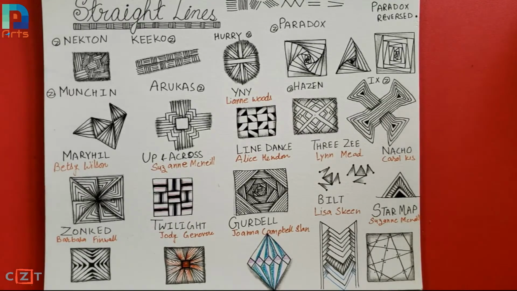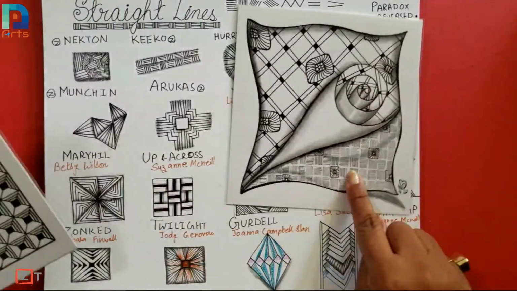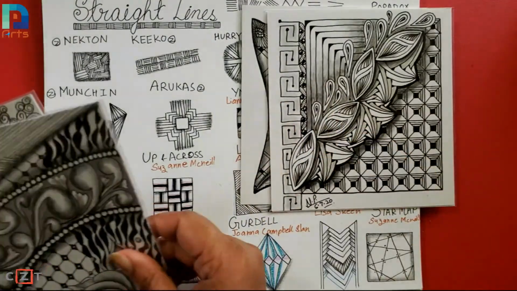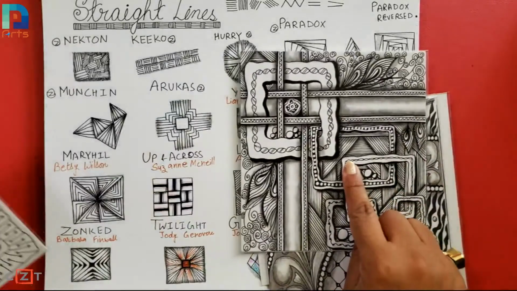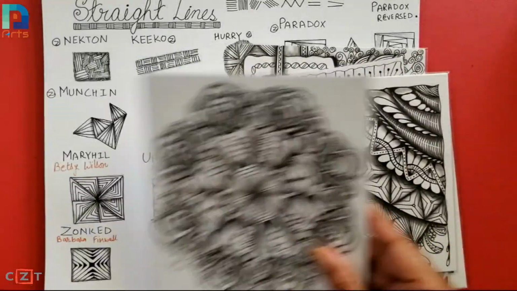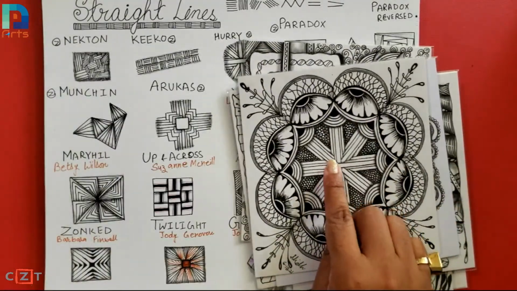I have shown you all these variations. This is the Kekko one. This is here the Zonked. This is here Hurry. This is here line dance, Munchin, the variety of Maryhil. This one is again Hurry, the open one.